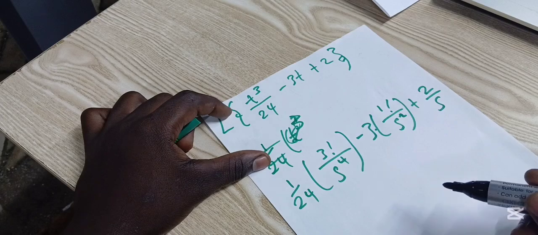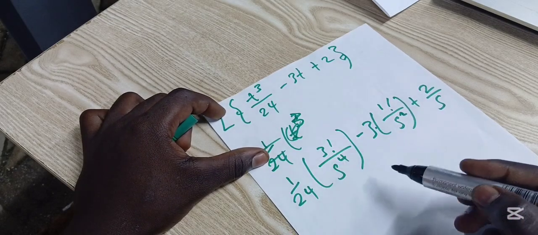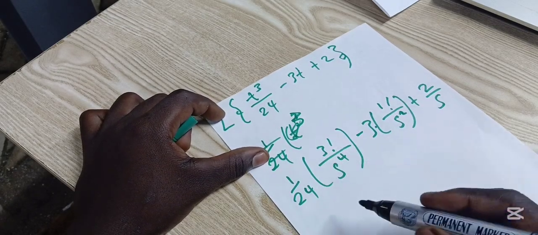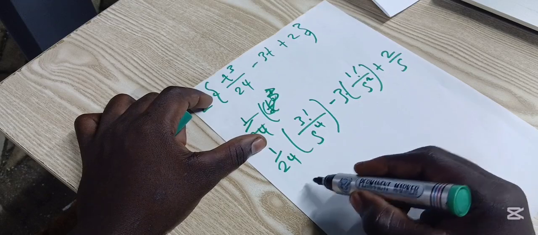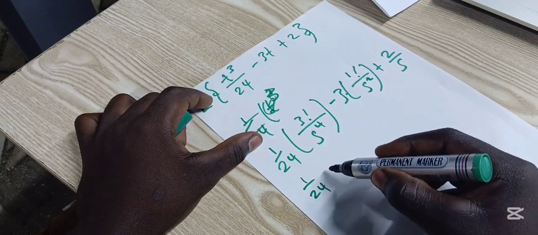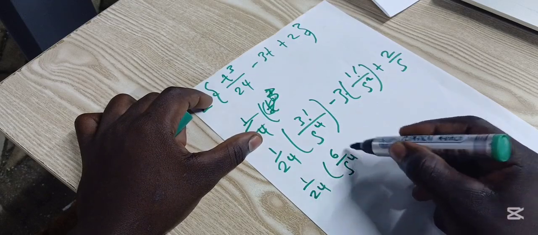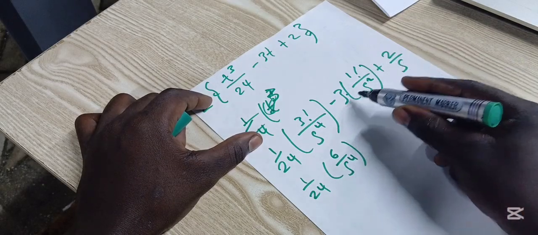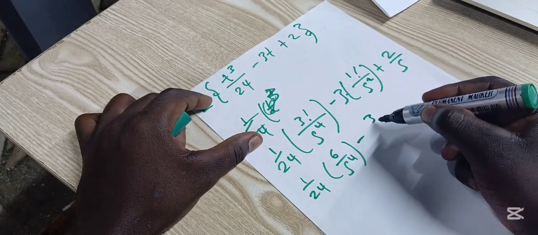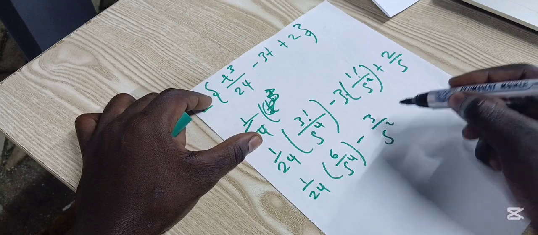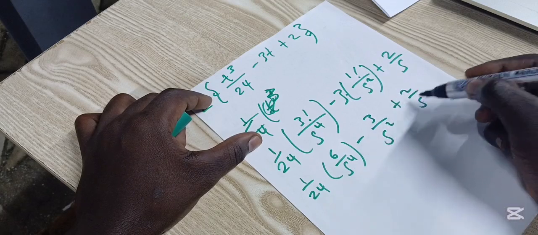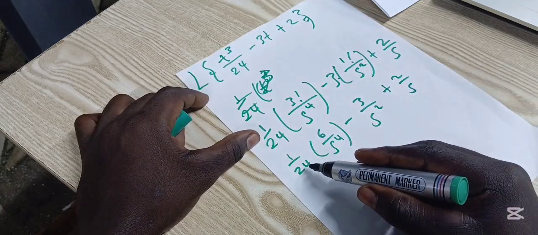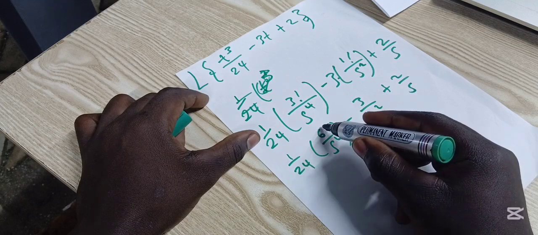So now let's simplify this further. 3 factorial is the same as 3 times 2, which will give us 6. So we are going to get 1 out of 24 multiplying 6 out of s to the power 4. So 1 factorial is the same as 1. So by 3, we get minus 3 out of s to the power 2 plus 2 out of s.